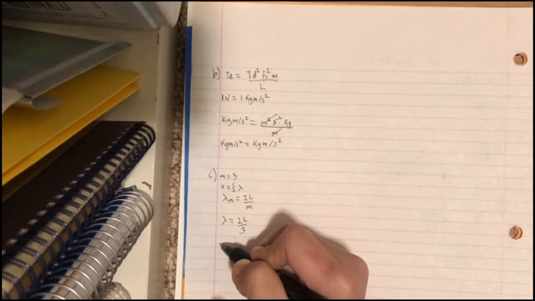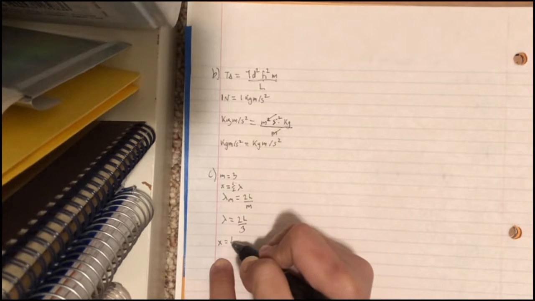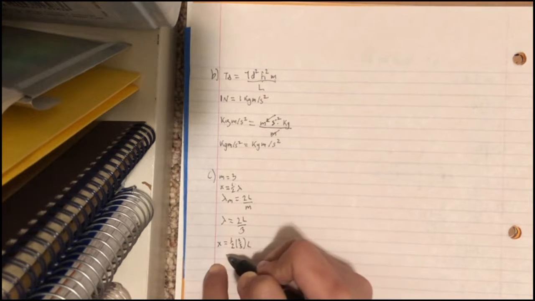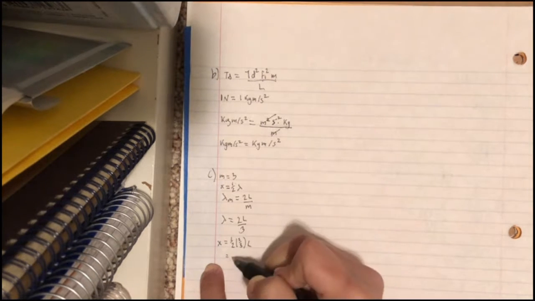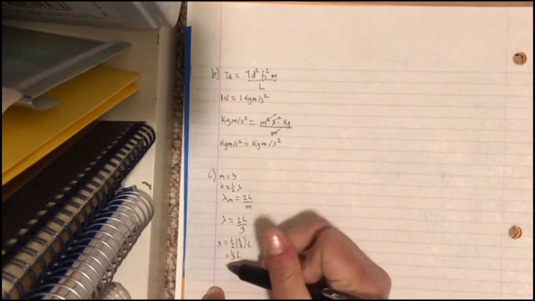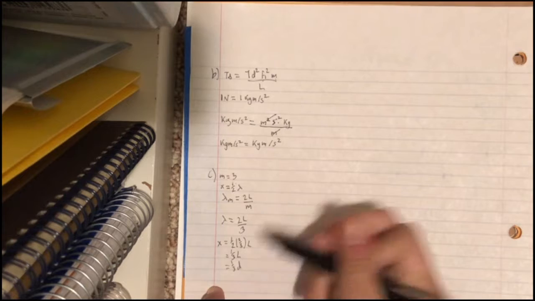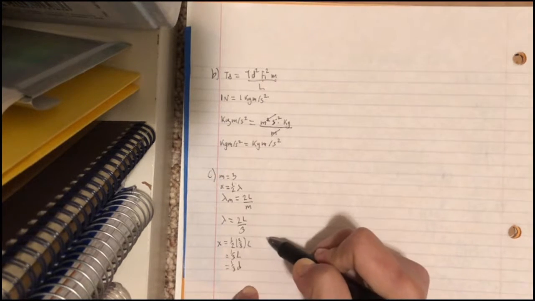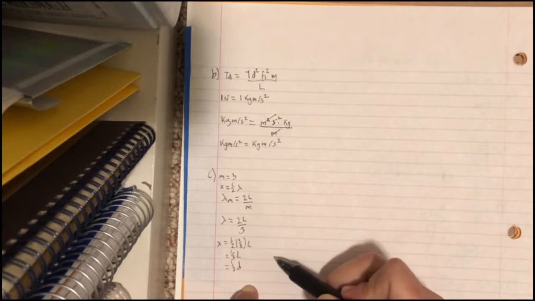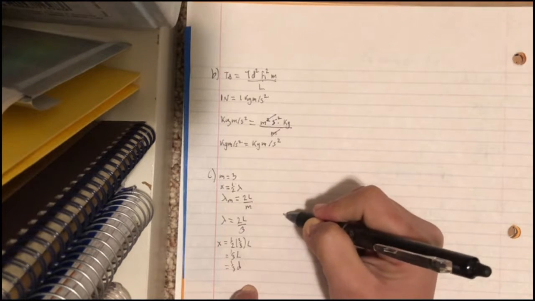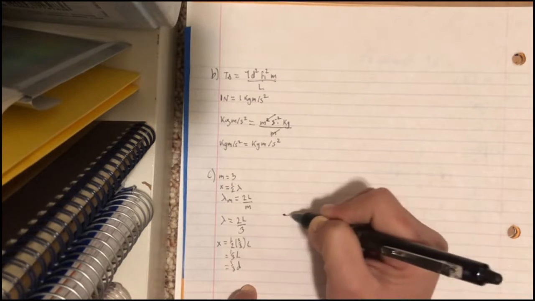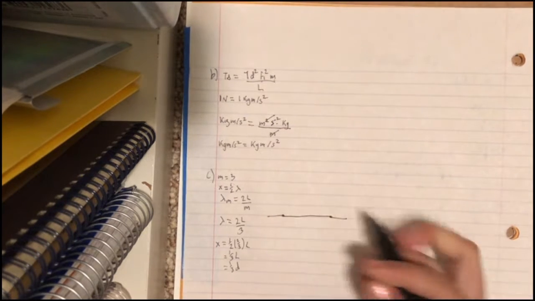And now we can say that nodes are going to occur at every 1/2 times the wavelength, 2 over 3 L, which is 1/3 L. However, it's actually going to be 1/3 D because we're trying to find the wave pattern here, and that's only going to be present in the part of the string that is between the 2 stops on the guitar and not the rest of its length.